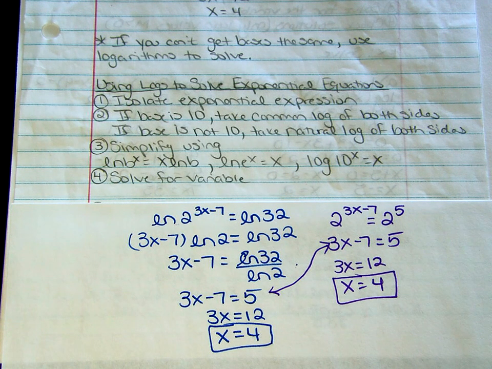You isolate your exponential expression. If the base is 10, you'll take the common log of both sides. That never happens. It really doesn't. Because almost always you have a base of 2 or a base of 12 or something like that. If the base is not 10, you'll take the natural log of both sides. And then you'll start simplifying using various rules that we've encountered.